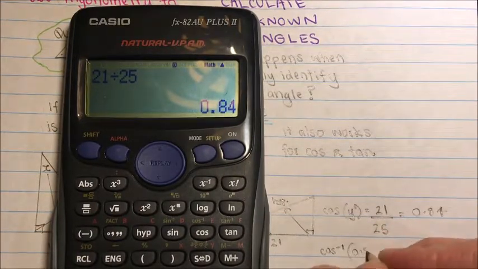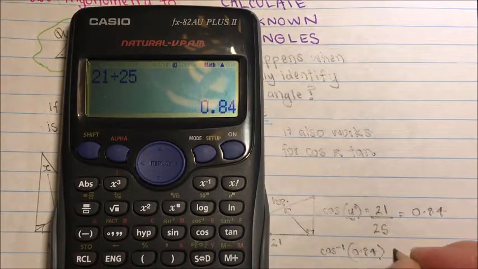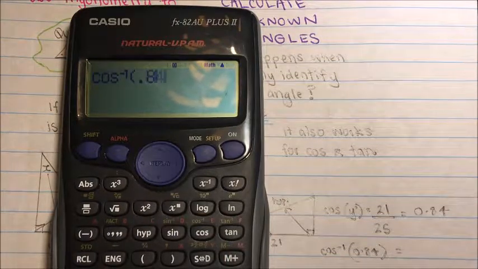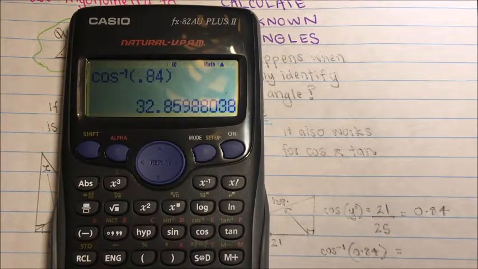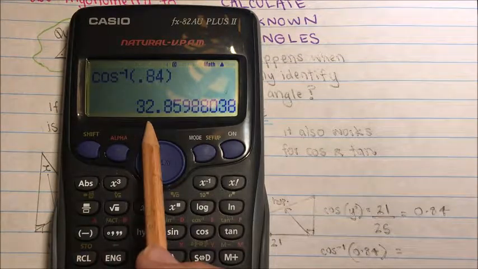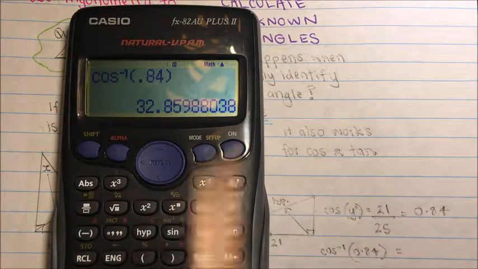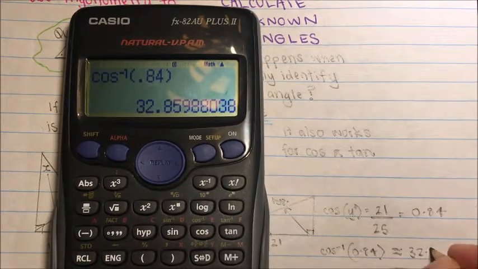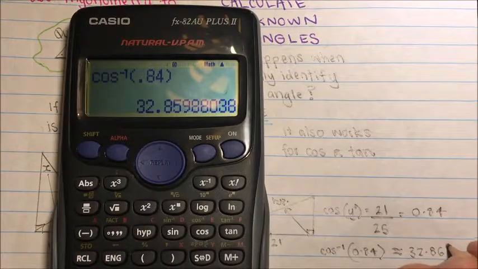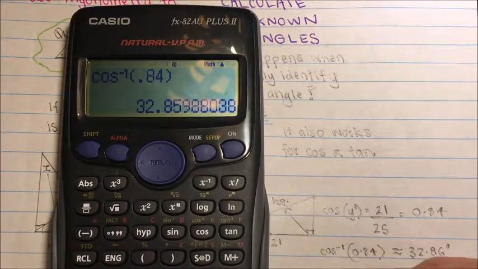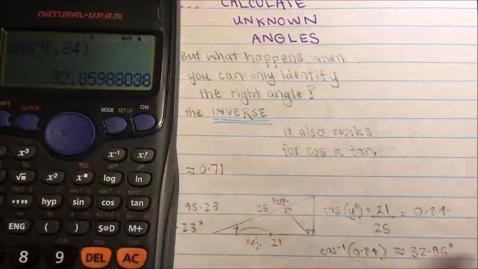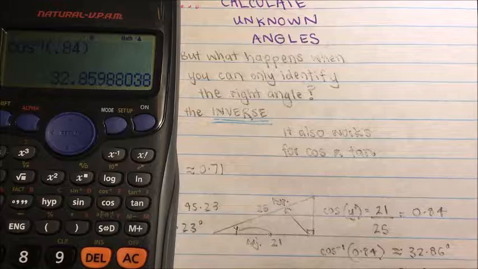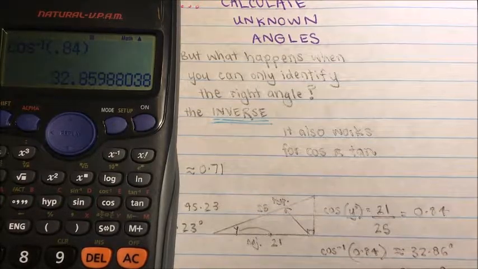Inverse of cosine 0.84. Shift cosine 0.84, close my brackets, equals something super close to 32.86 degrees. Therefore, y is a super close approximation to 32.86 degrees.